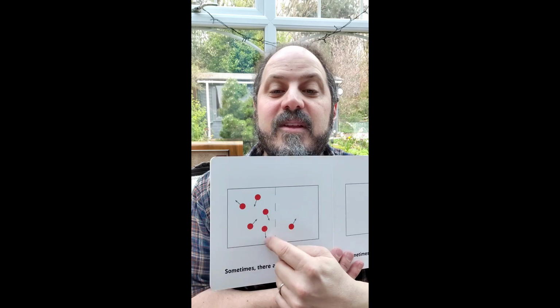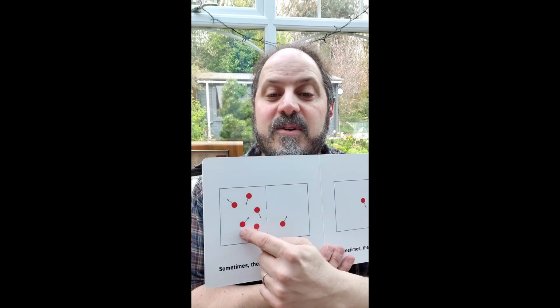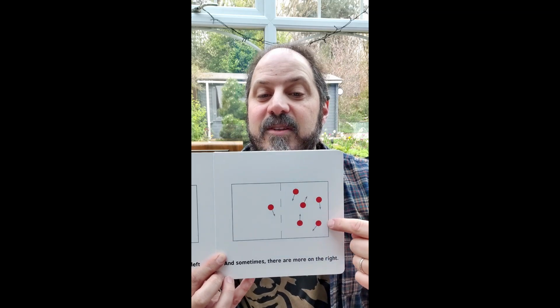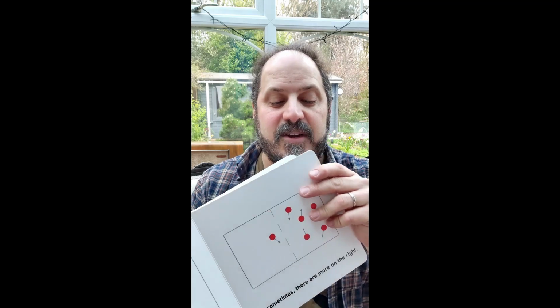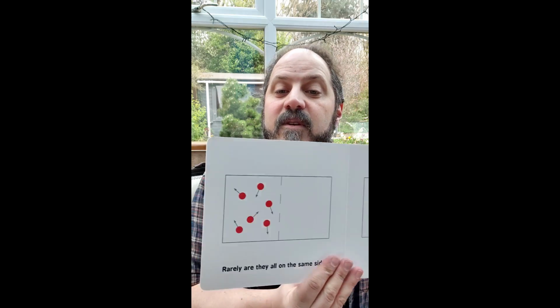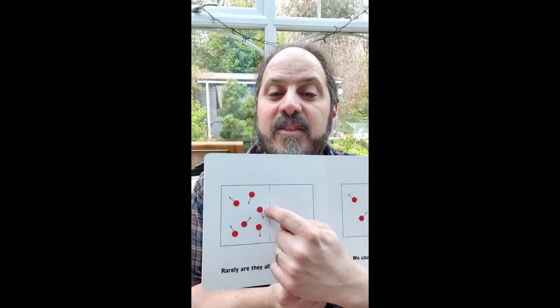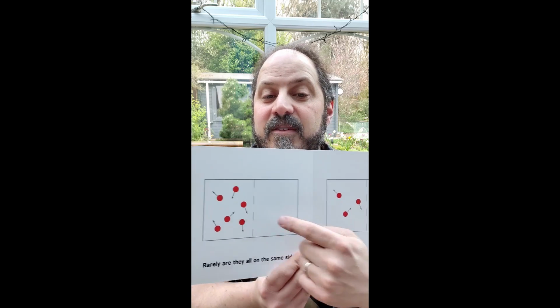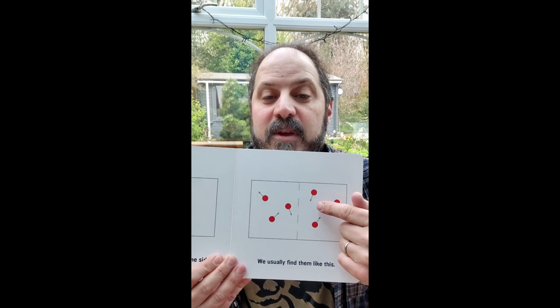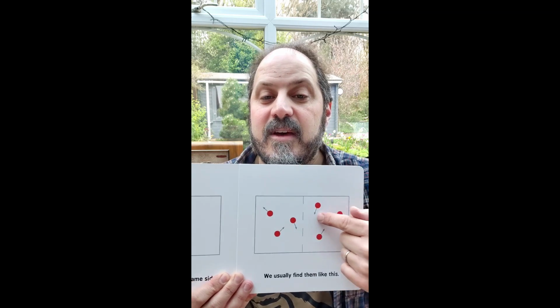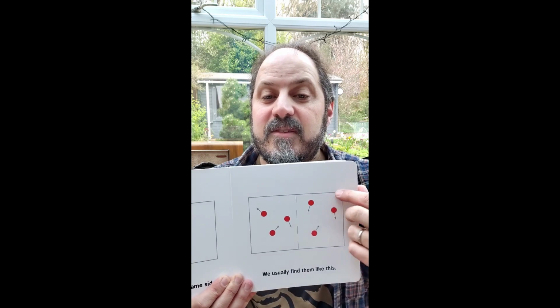Sometimes there are more balls on the left. They're all in motion, but these ones are all on the left. Sometimes there are more balls on the right, and this time there are more on the right and one on the left, and they all are going each in their own direction. Very rarely are they all on the same side. See, they're all on the left and none are on the right. But we usually find them like this, with an even number on both sides.